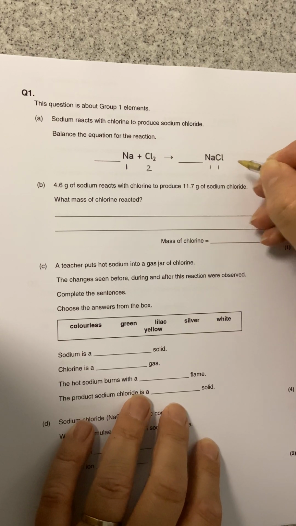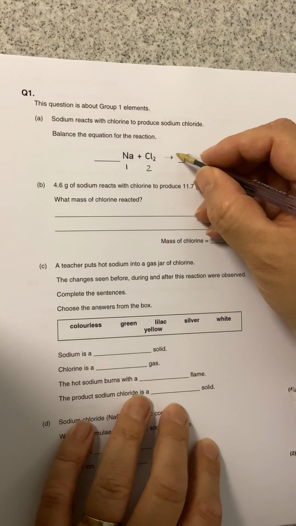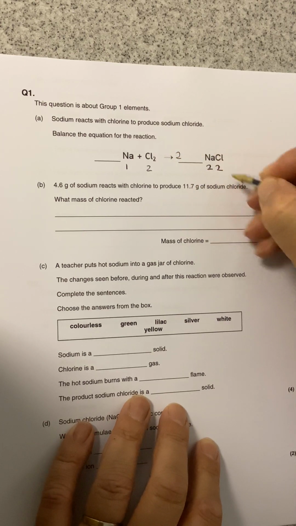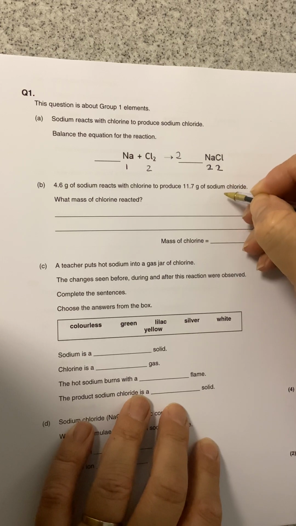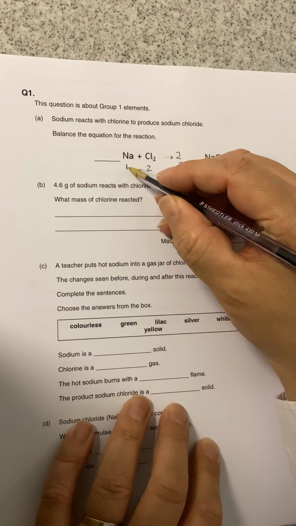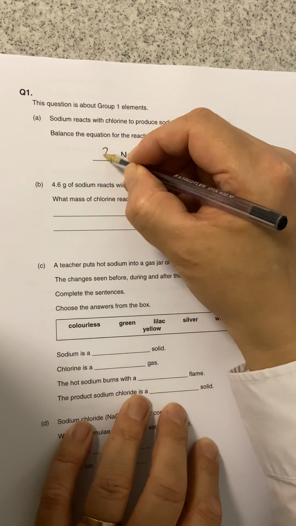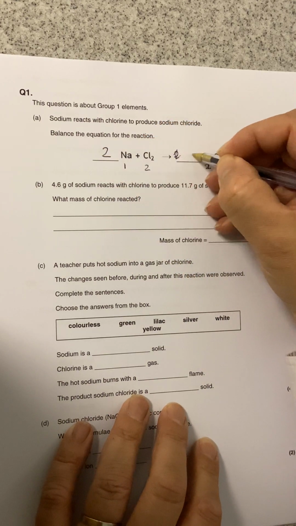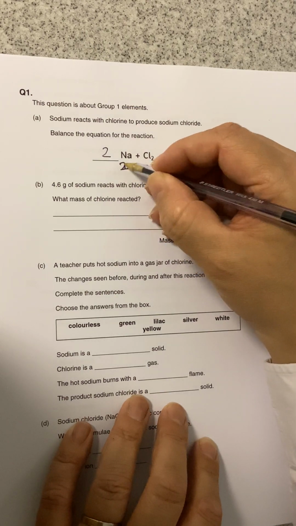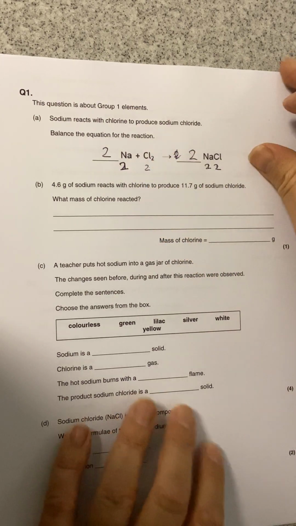So what you need to do is maybe think about having 2. If I put 2 there, I'd have 2 sodium and 2 chlorine. So that then matches with the chlorine, but it doesn't match with the sodium. So I need to have 2 sodium here so that I end up with 2 sodium and 2 sodium chloride, so that now has become a 2, 2 and 2, 2 and 2, job done.